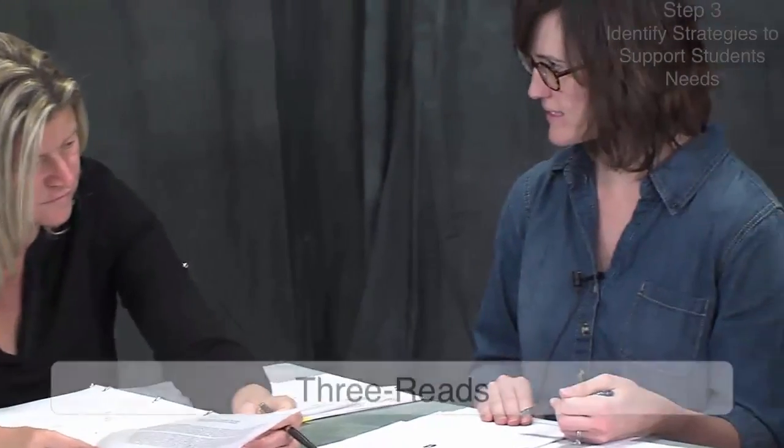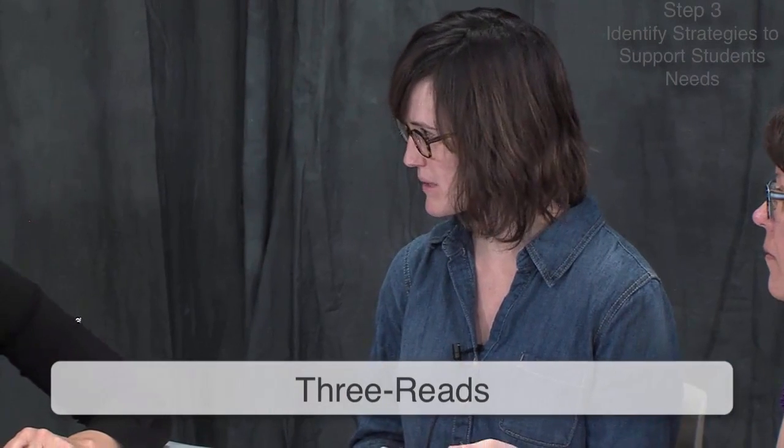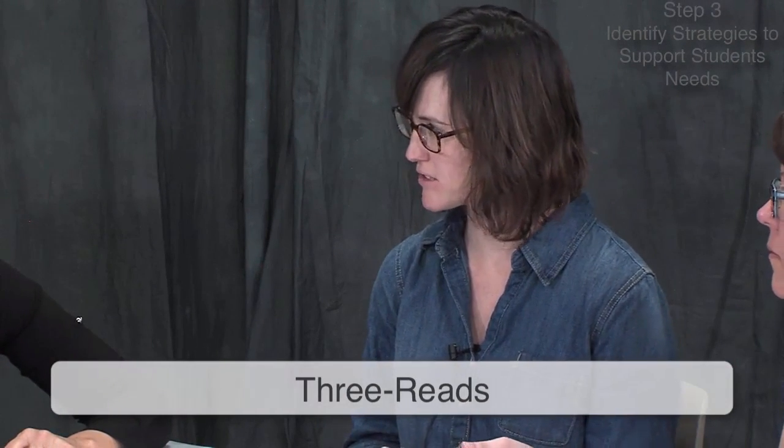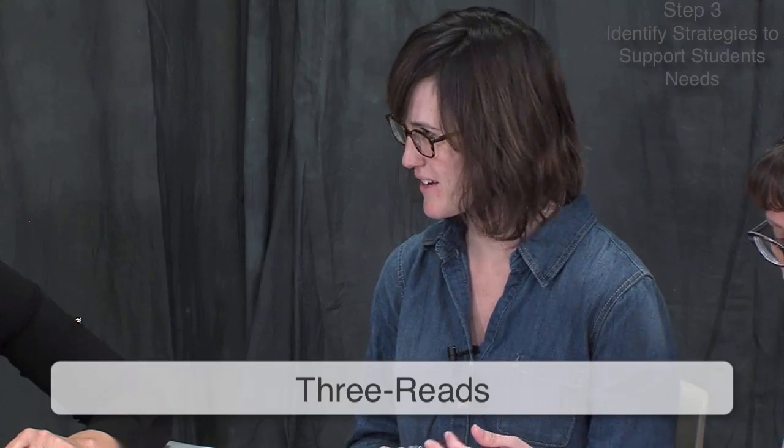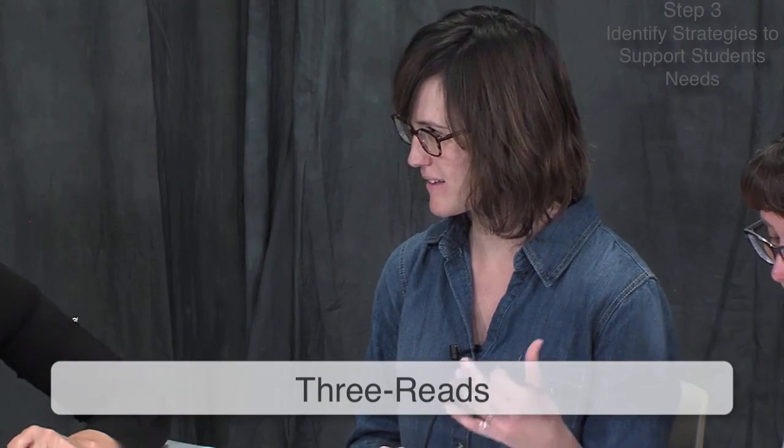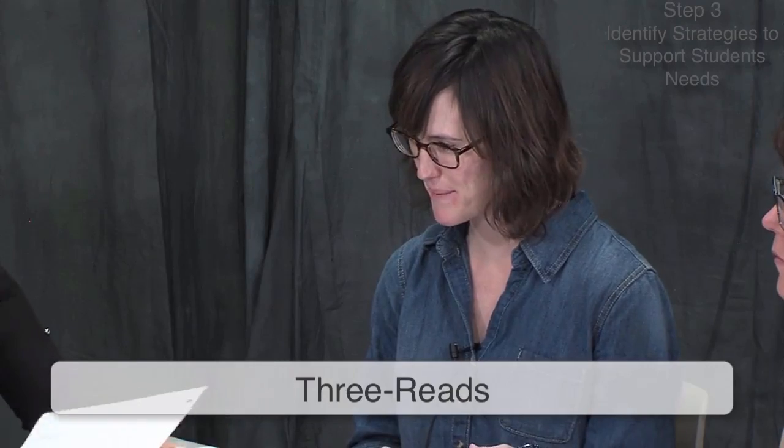And so what strategies for this student would you want to engage in to try to scaffold them to the next level? I wonder if we did like a 3 reads strategy where the student had a different purpose and was reading through the task or the prompt multiple times to kind of slow them down in their thinking and see if we can get a little bit more out of them.